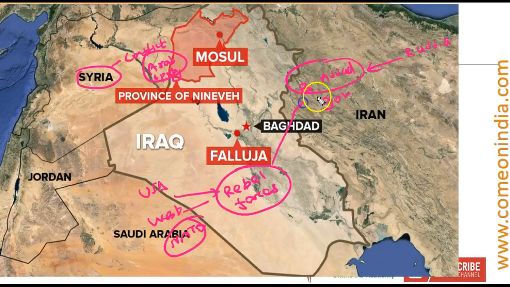Both are fighting each other. We are using the terms that are coming in the news. Rebel groups belong to the Sunni section and Assad belongs to the Shia section.